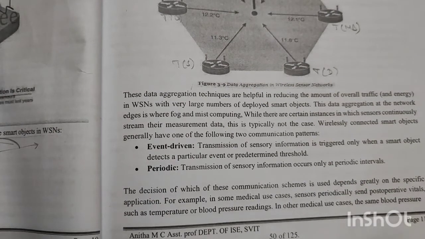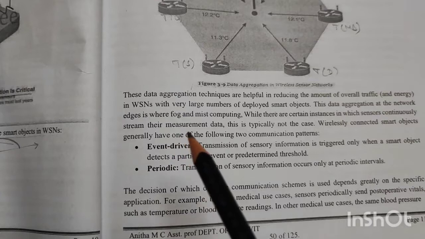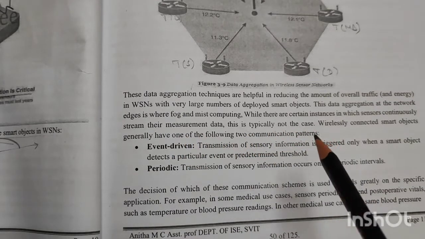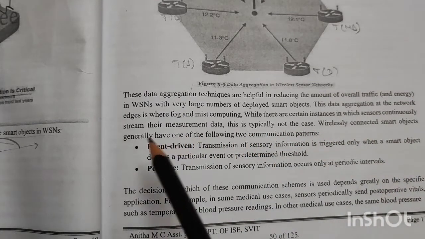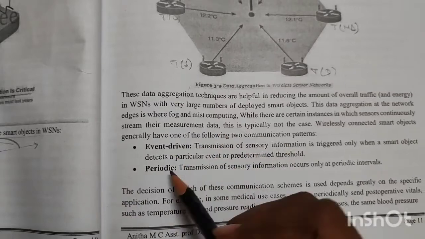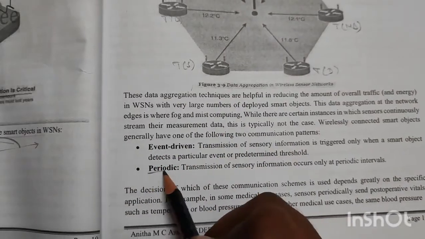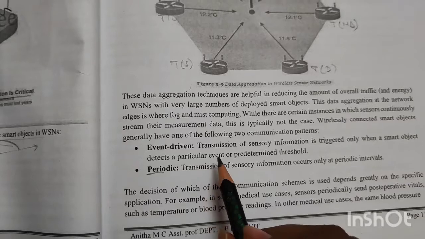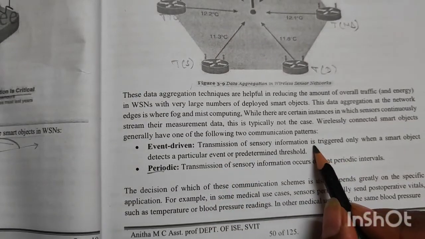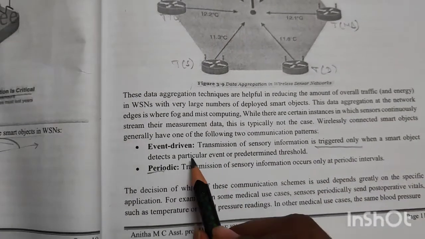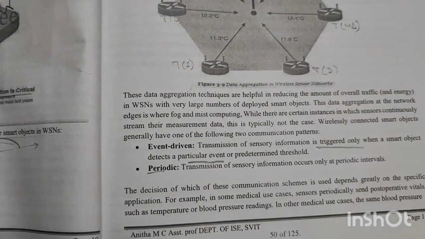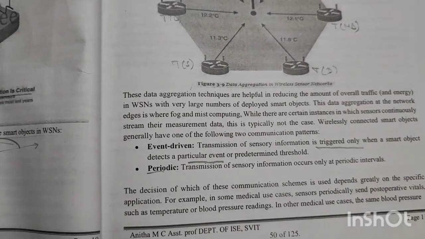In certain instances the sensors are continuously streaming data, but this is not the case here. Wirelessly connected smart objects generally have a communication pattern that is either event driven or periodic. Event driven is triggered only when the smart object detects a particular event. So if it goes below this temperature or above this temperature, that is when it gets detected.